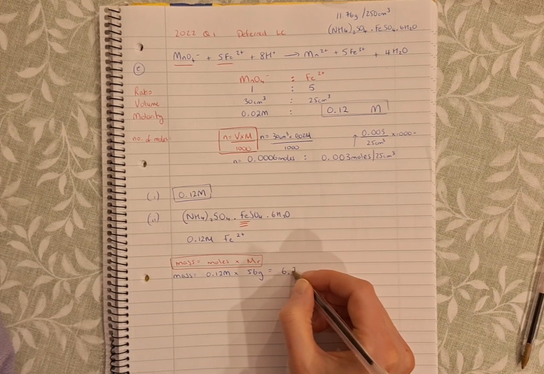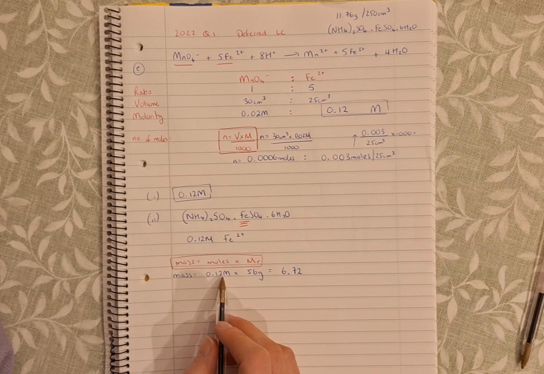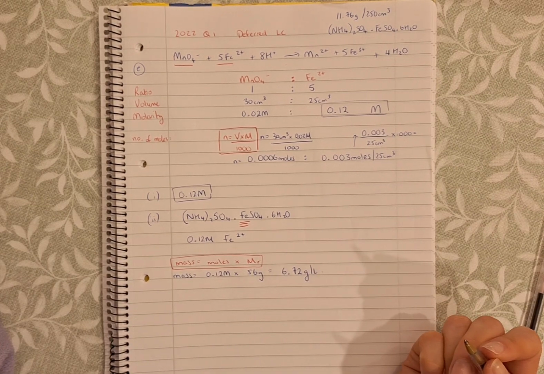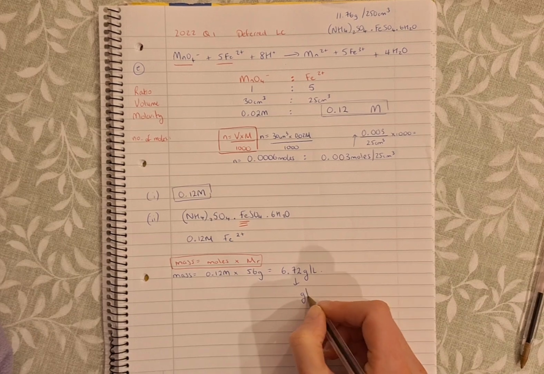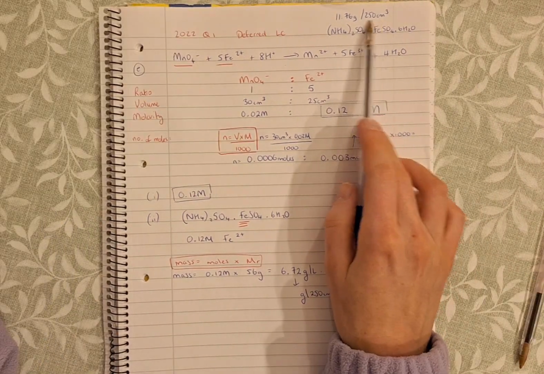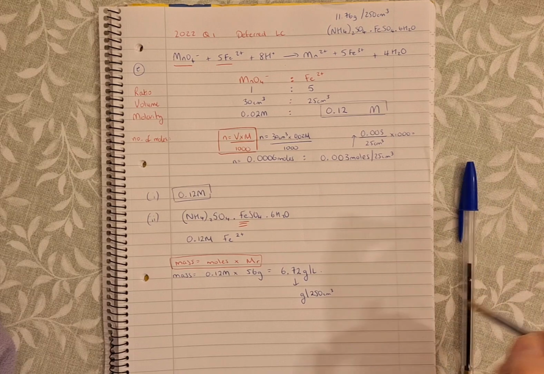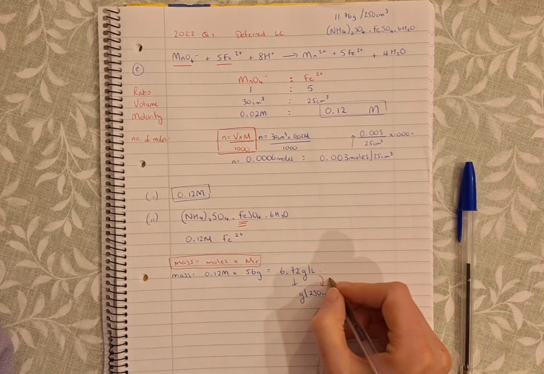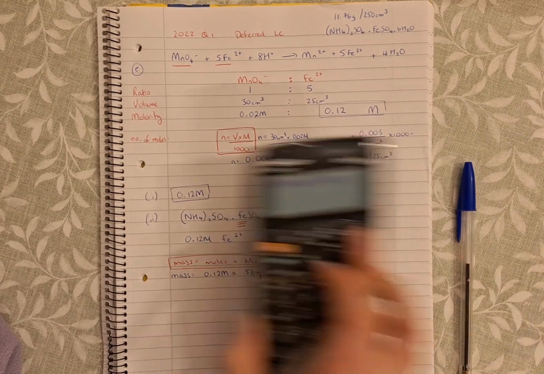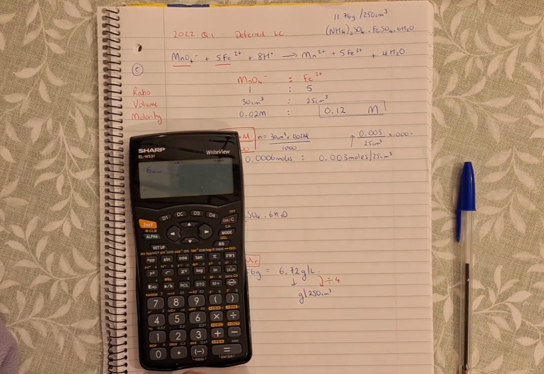which would be 6.72. Now, because I worked in moles per litre, this is my value in grams per litre, but the question actually asked me for a mass in each 250 centimetre cubed portion, which is what we made up at the start. So to go from grams per litre back to grams per 250 centimetres cubed, I'm going to divide that value by 4.